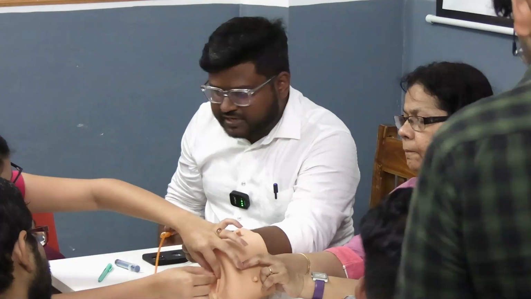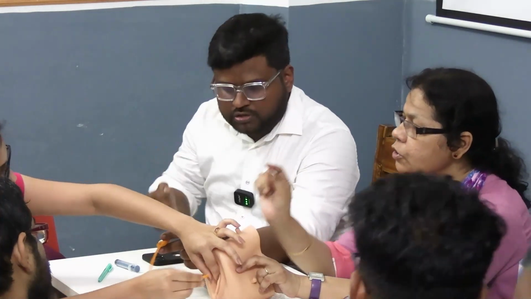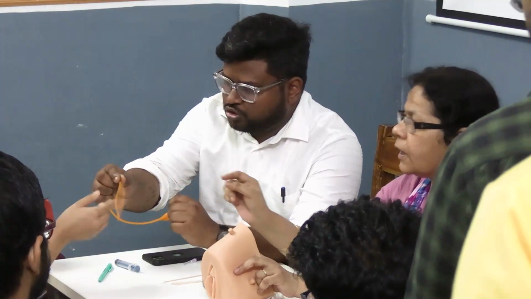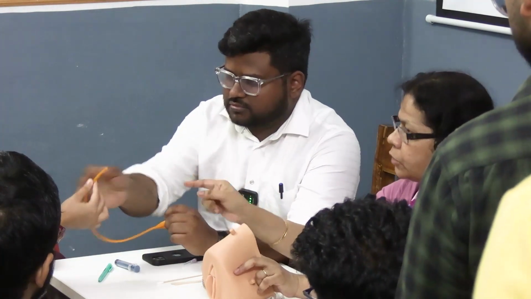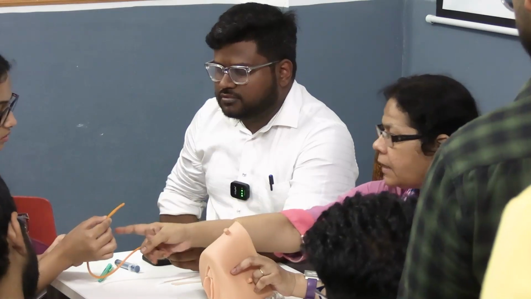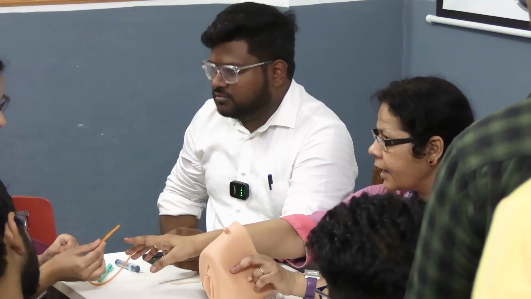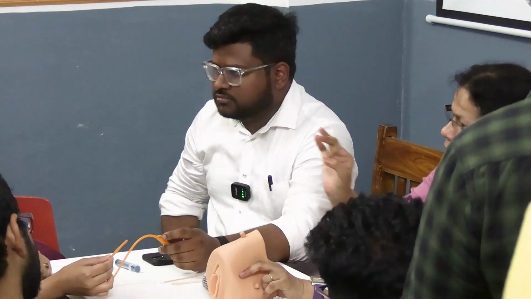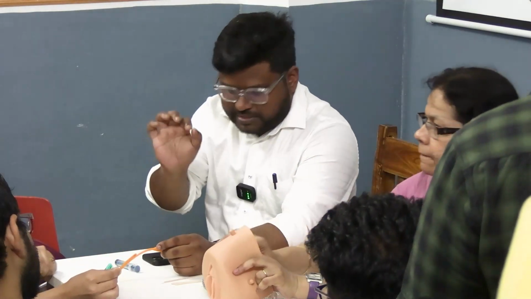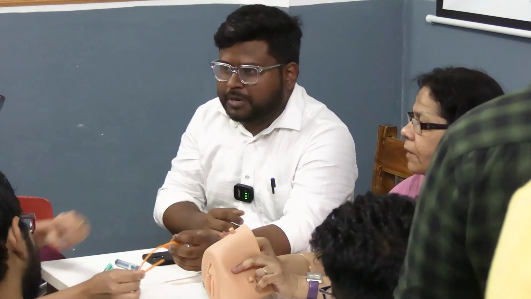If you're holding it at the tip, you will not be able to insert. Hold it a little distal from the tip. There is a reason why you will do this. Because this part is sterile. You have to hold it a little away from the tip. Also, if you're holding at the tip, you cannot insert anything. You don't have any part to insert, right?